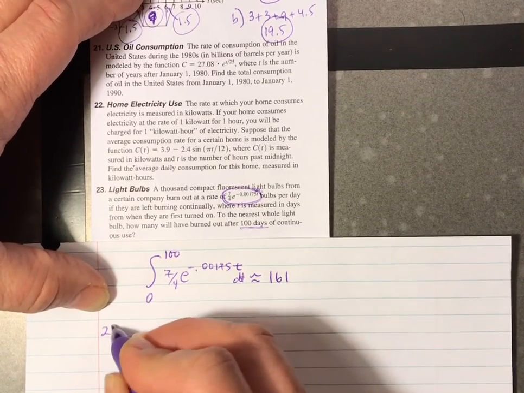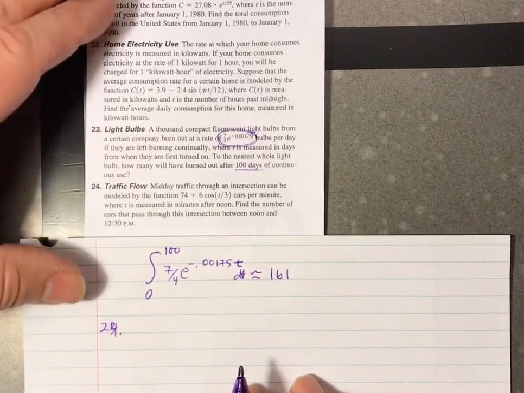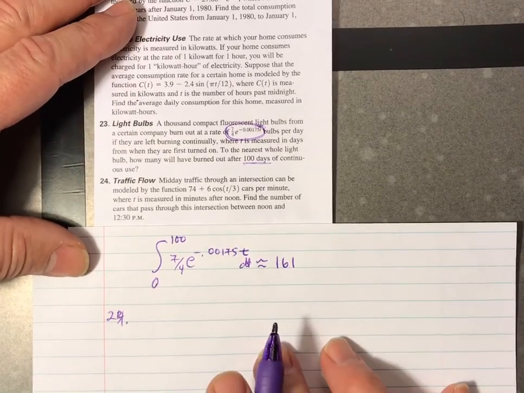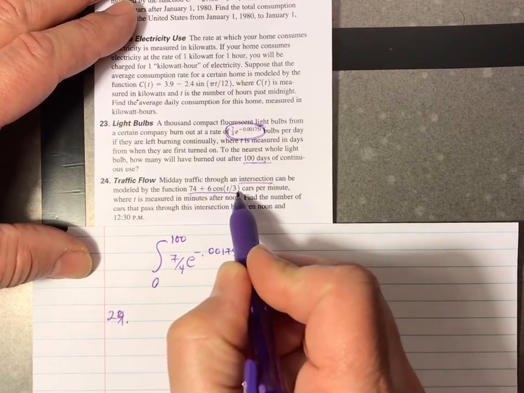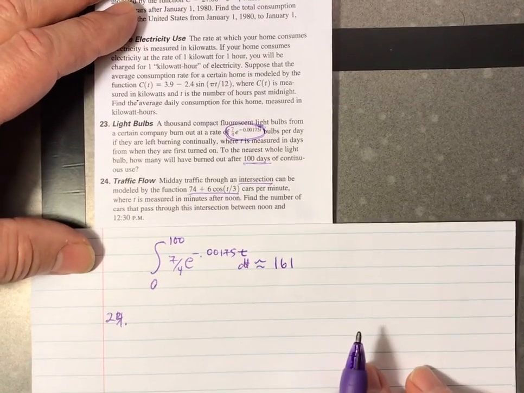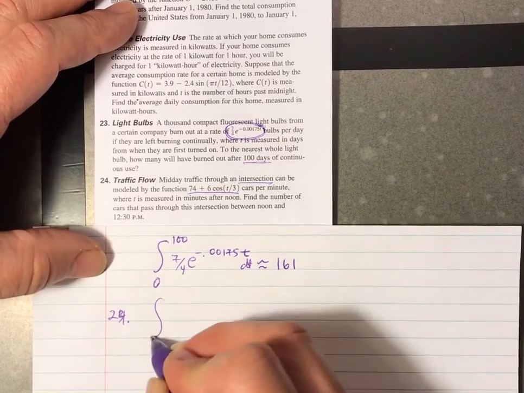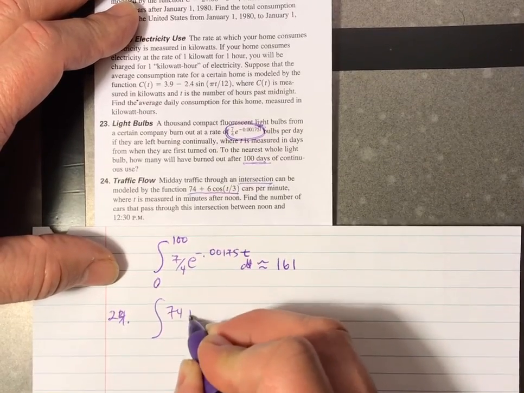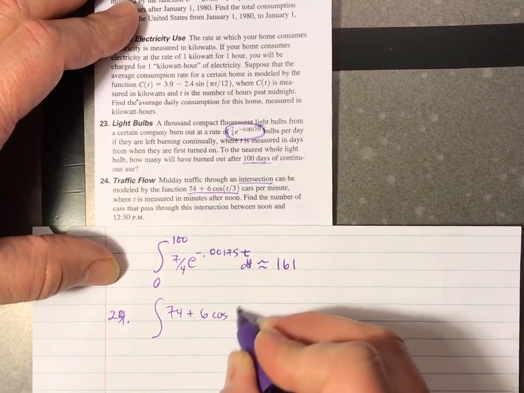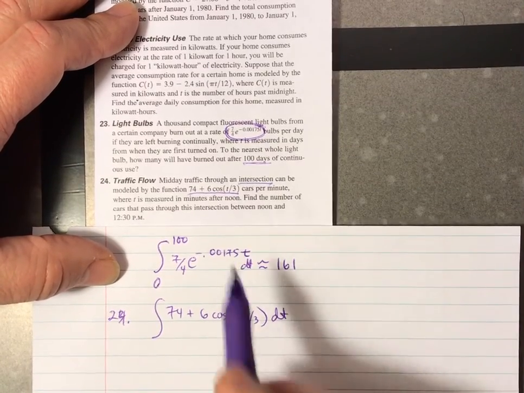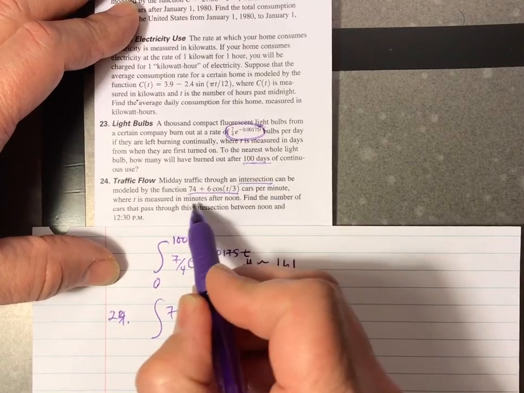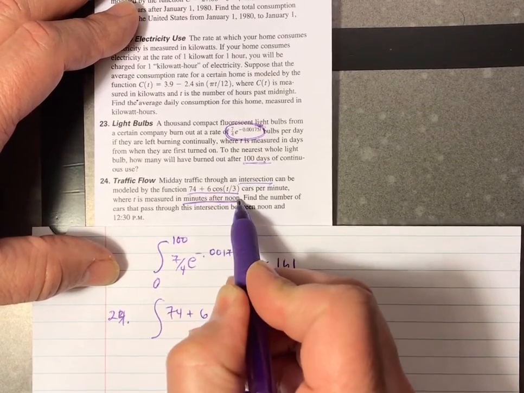And then number 24, here we have a traffic flow that's going through an intersection, and it is modeled by this function. Make sure that you are in radian mode. And so we're going to integrate 74 plus 6 cosine of t over 3 dt. And this time, notice that this is in minutes after noon.